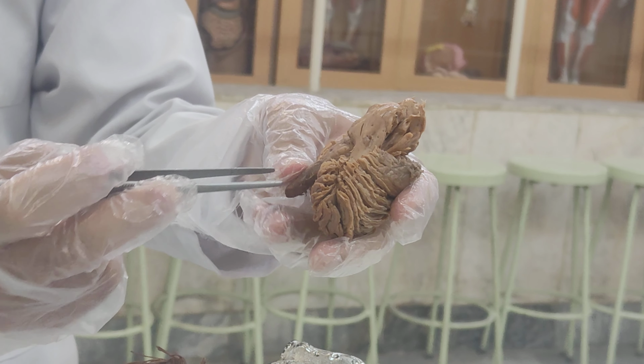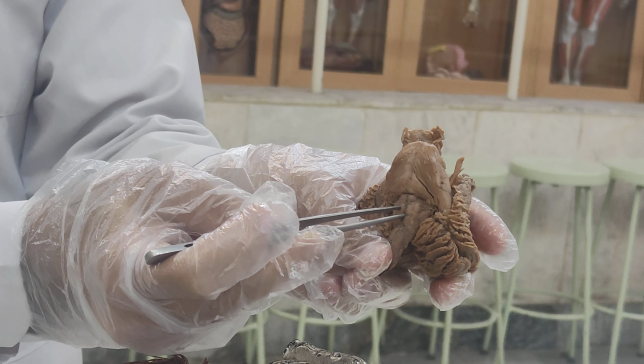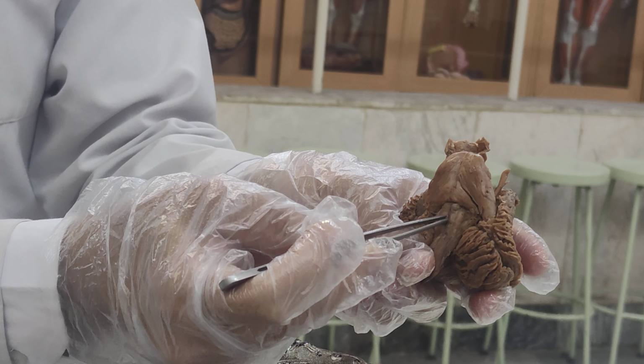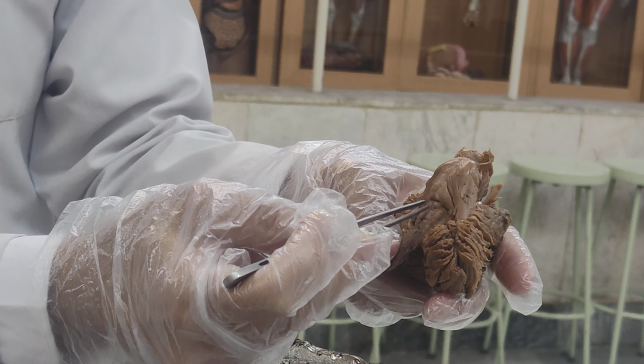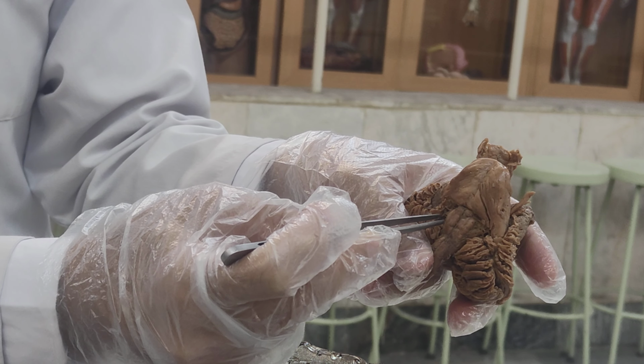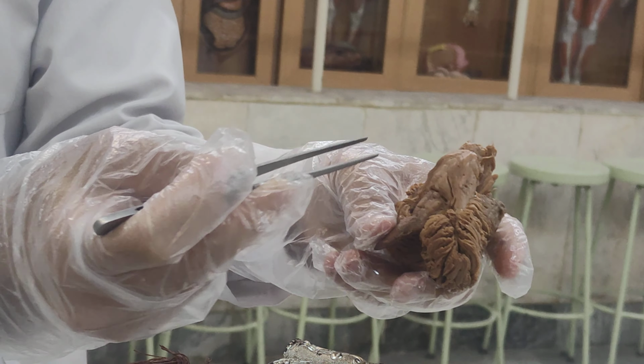Okay. The medulla oblongata in the anterior part has the anterior median fissure. Here is the anterior median fissure. Laterally, there are the pyramids. Lateral to the pyramids, here and here, there are the olives.